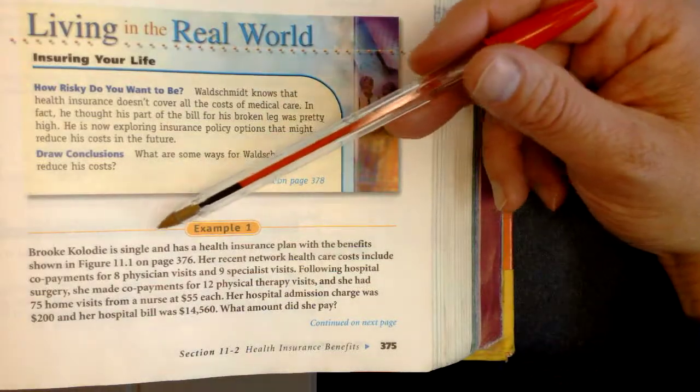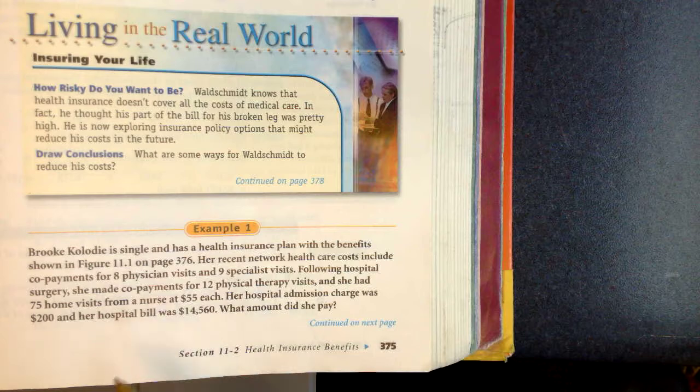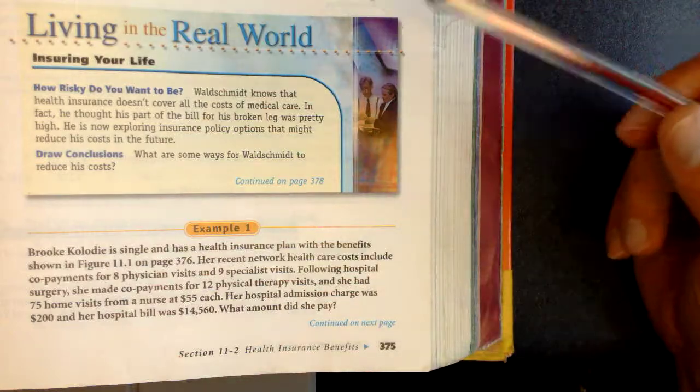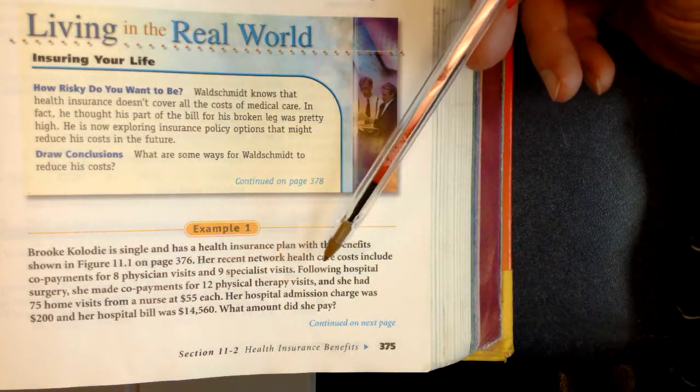We have Brooke. She's single. She has a health insurance plan with benefits that's shown in the chart on the next page. We'll show you that chart here in a second. Her recent network health care costs include co-payments for 8 physician's visits and 9 specialist visits.